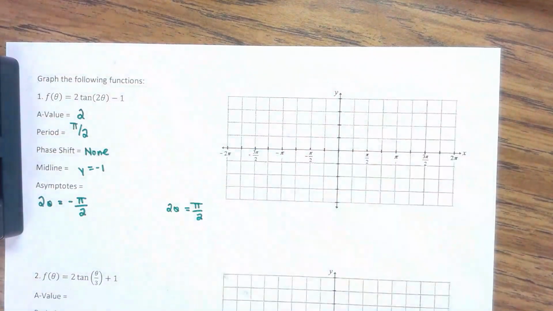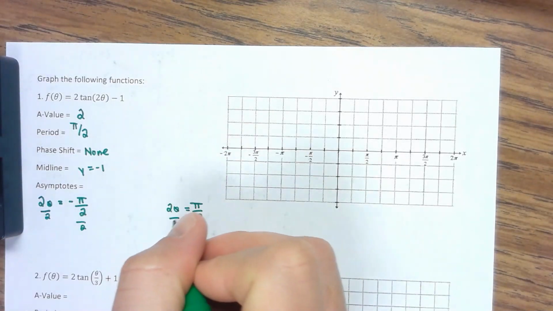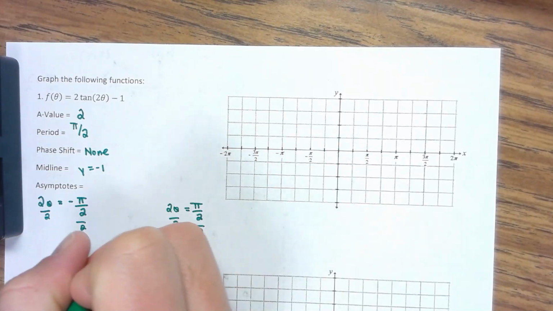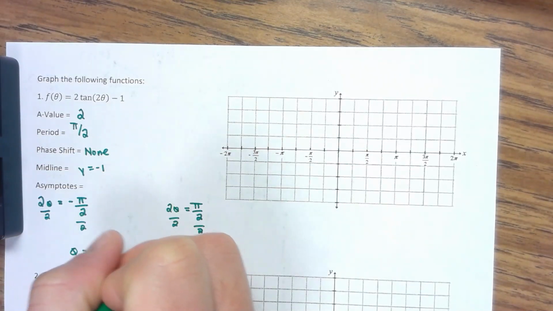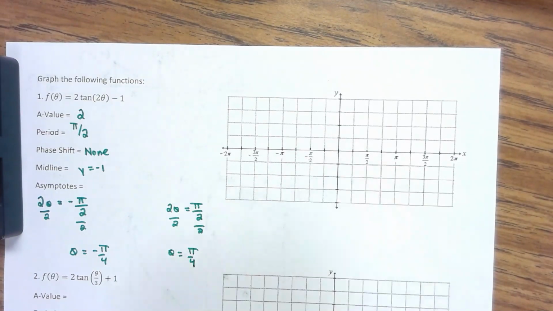And then we solve for theta. By solving for theta, we're going to get the location of our new asymptotes, which again accounts for the period change as well as the phase shift if we have one. So to get theta by itself, I need to divide both sides by 2. And that makes theta equal -pi/4. And then theta equals +pi/4.